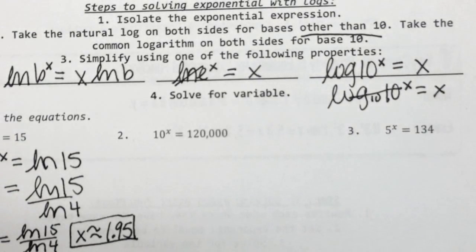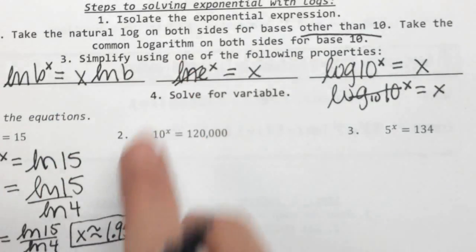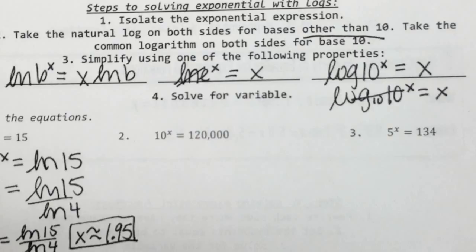Yes? What's the difference between ln and log? One is a common logarithm, one's natural log. I don't really know the definitions. I'll have to look it up.